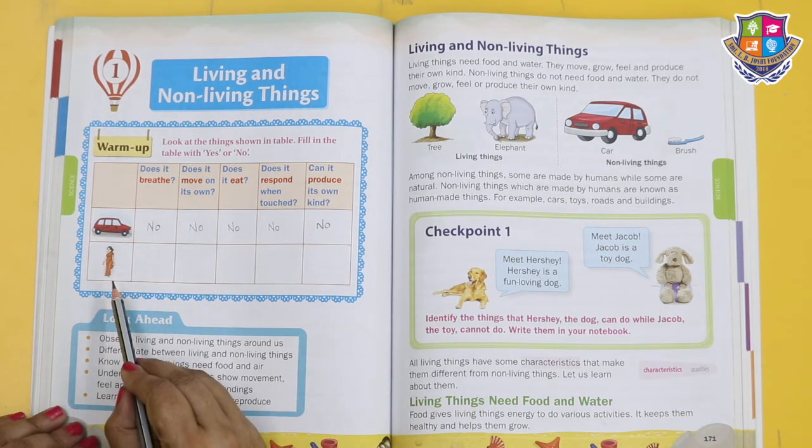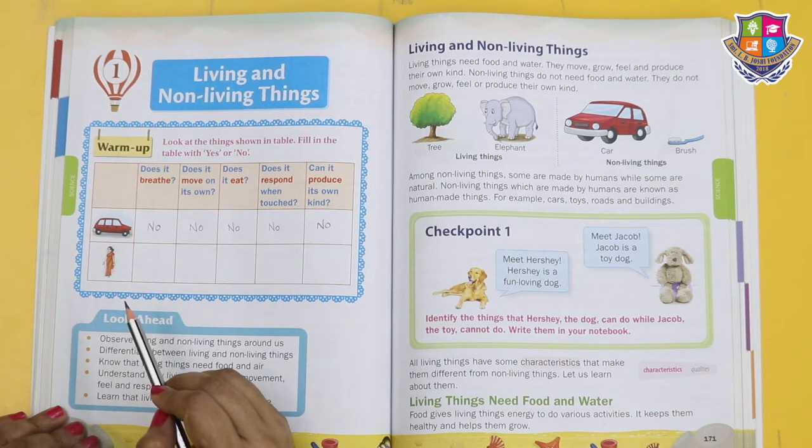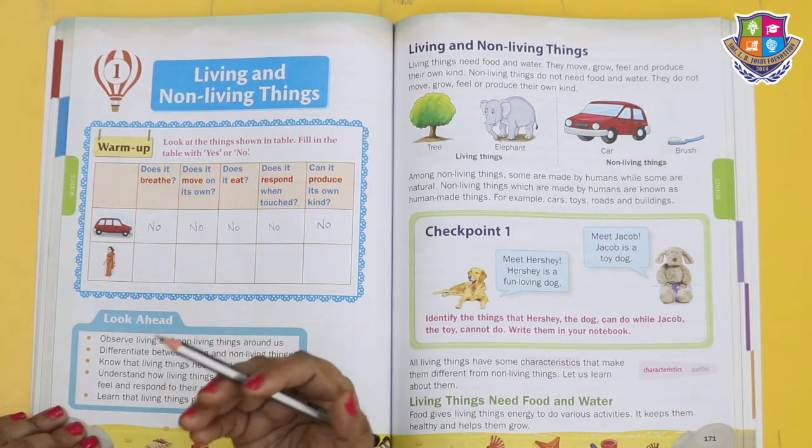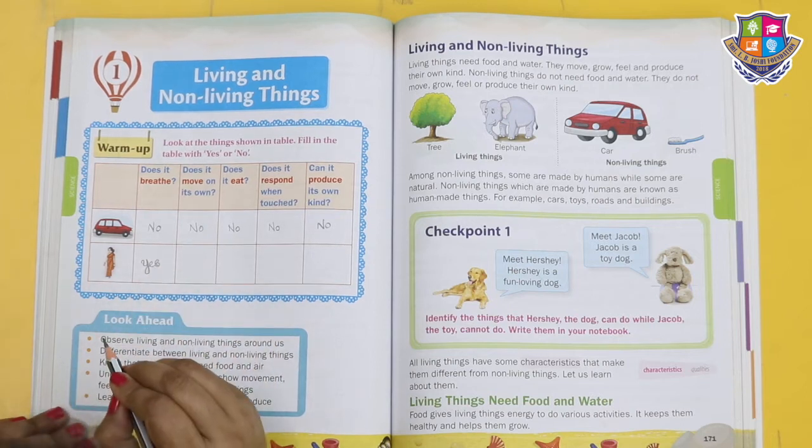Now who is this over here? It's a woman. Does it breathe? Yes. We all breathe, isn't it? So the answer is going to be Y-E-S. Yes.